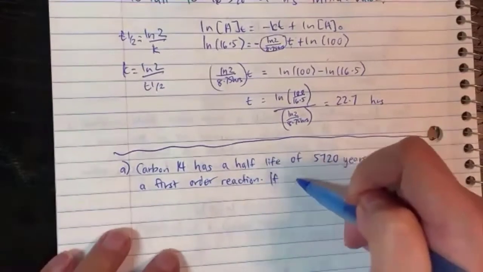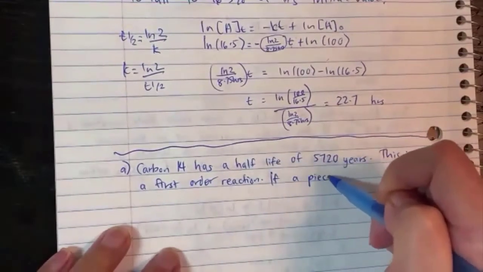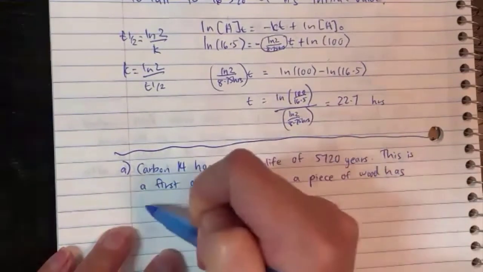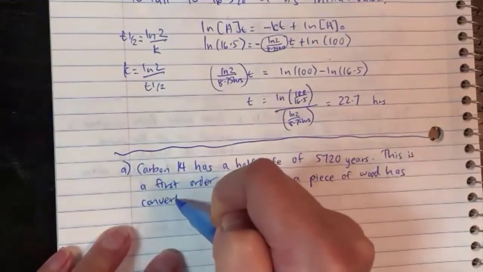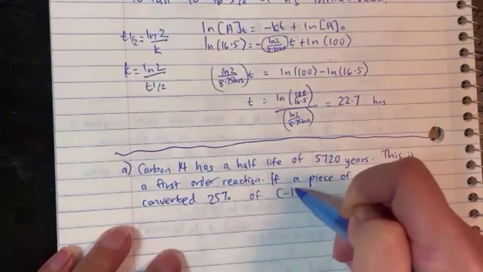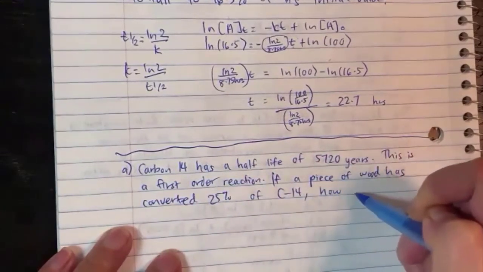Now, if a piece of wood has converted 25% of carbon 14, how old is it?